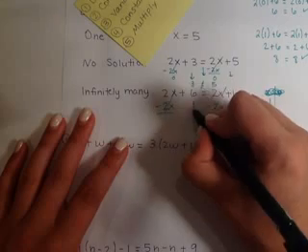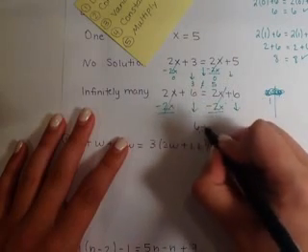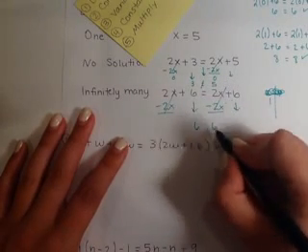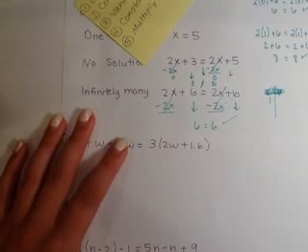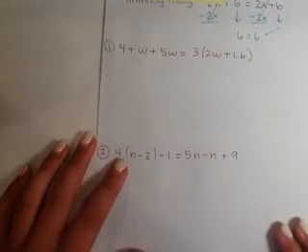Well, then it cancels on this left side. 6 equals 6. If you ever get something where a number equals a number and it holds true, it will always be infinitely many solutions. Alright, I'm going to do my first example on this.